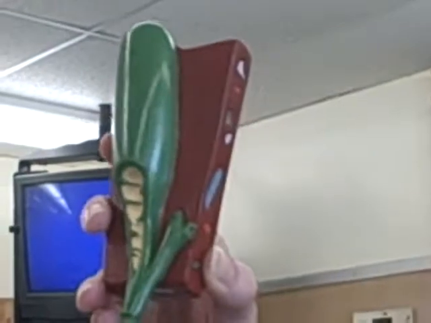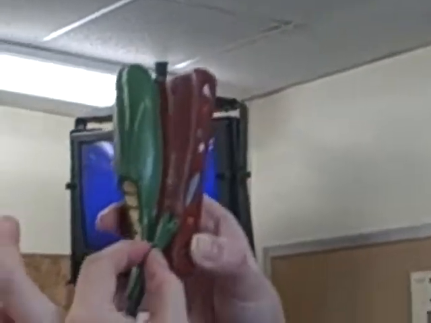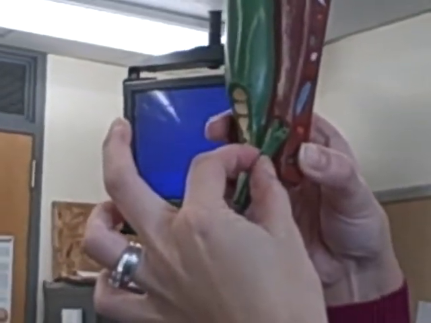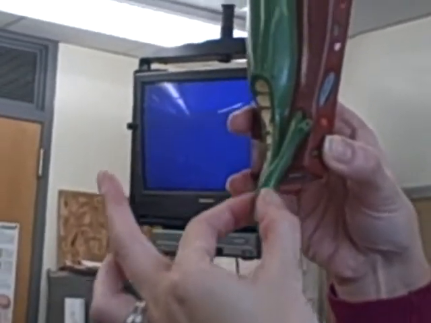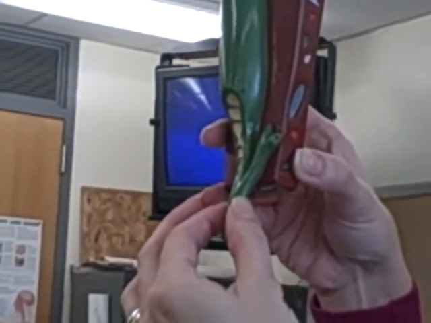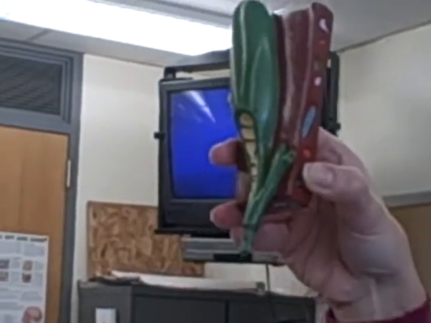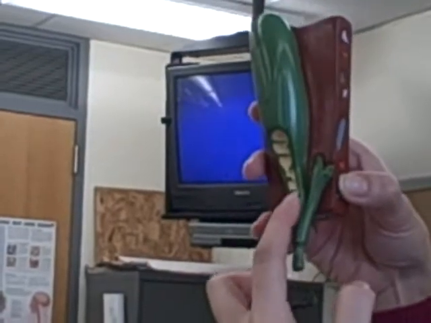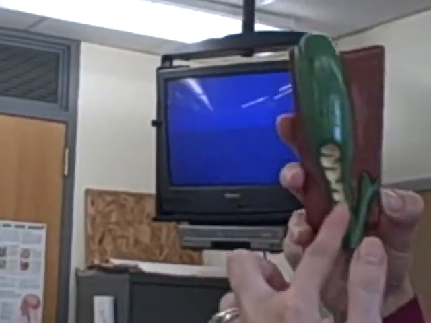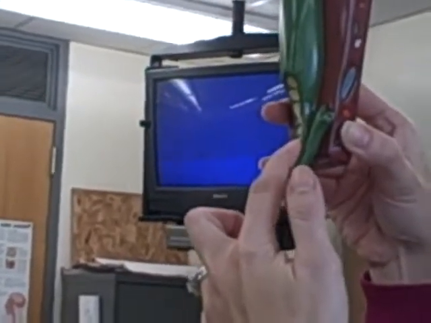The liver will make bile. It will drain down through the hepatic duct into this unified structure, which is the common bile duct. If more bile than is needed is produced, it will back up into the gallbladder through this duct, which is the cystic duct.